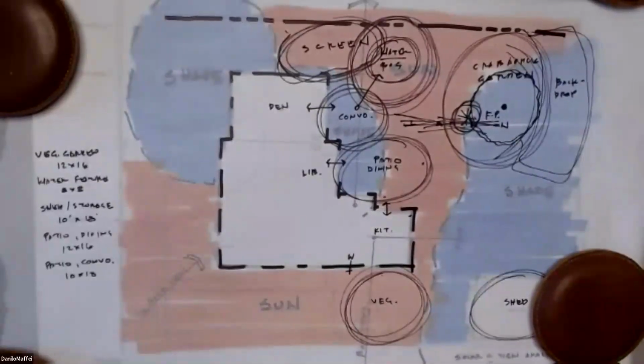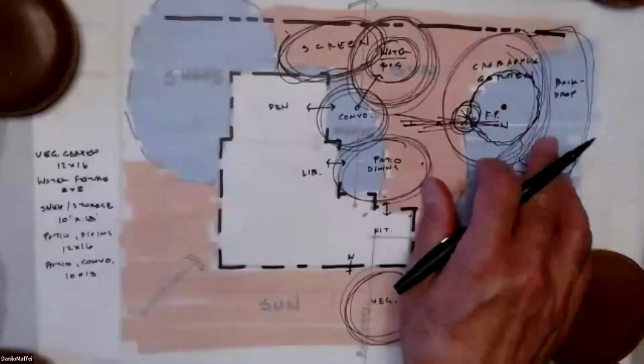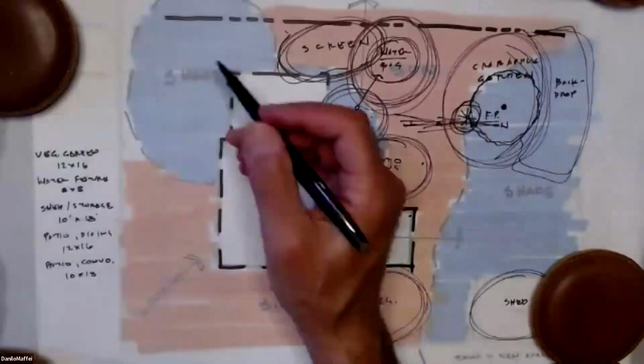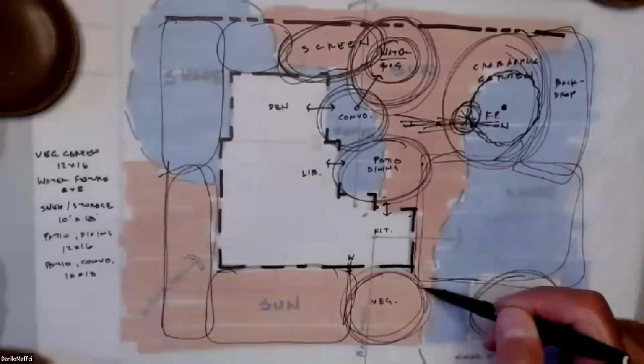So this is functional diagram number 1, 923, 25. So we would do this exercise until we've addressed everything.